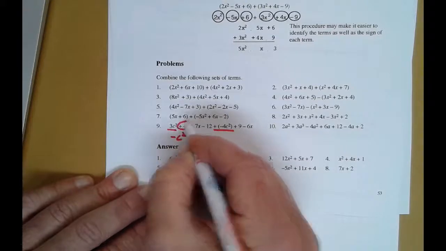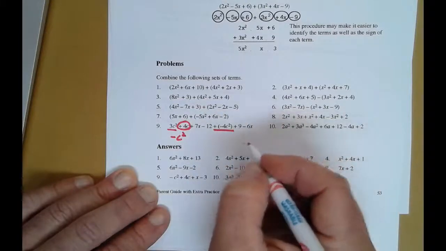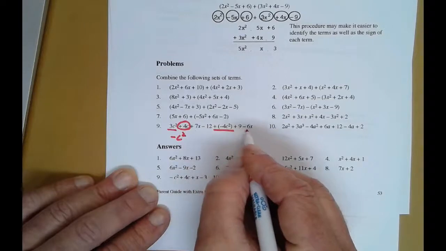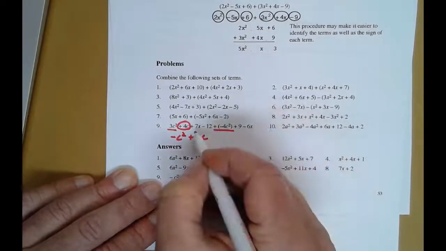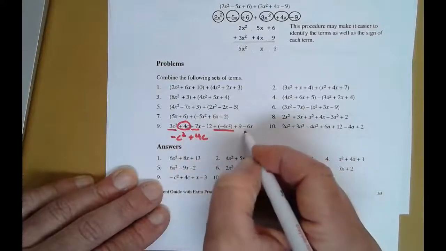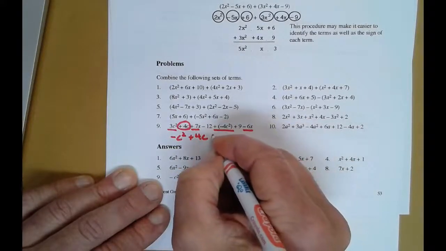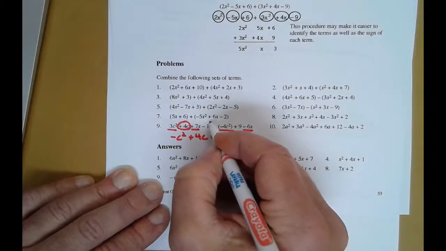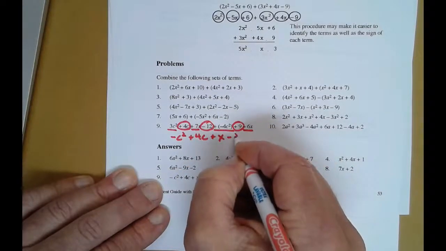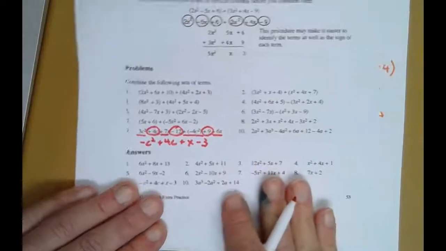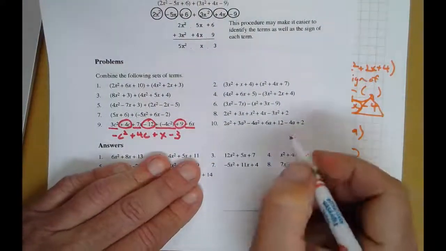I have positive 4c, and I don't see any other c's. 7x minus 6x is x, and my numbers, negative 12 plus 9, negative 3. There's that.